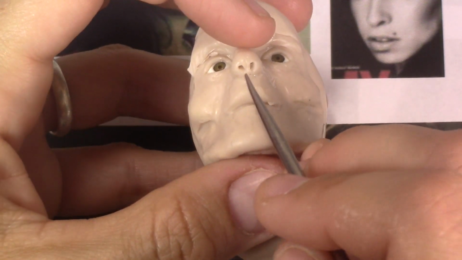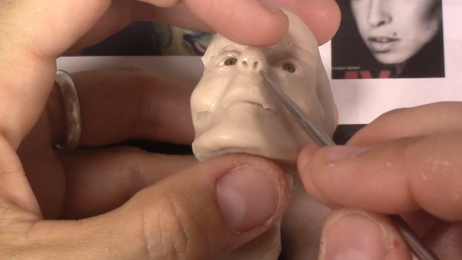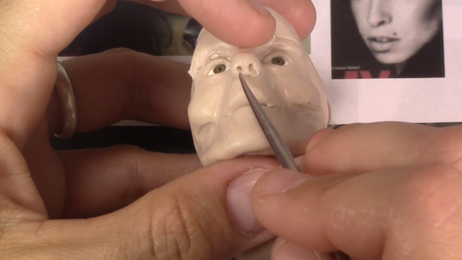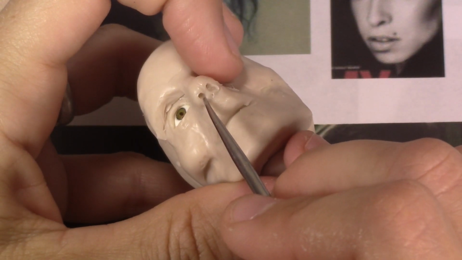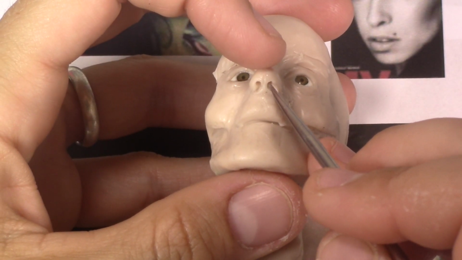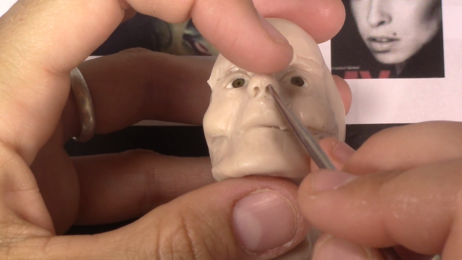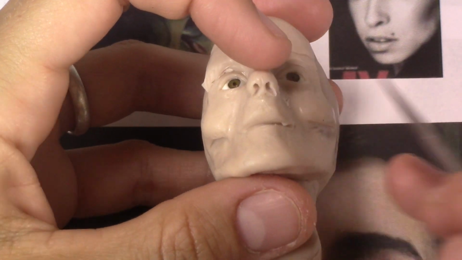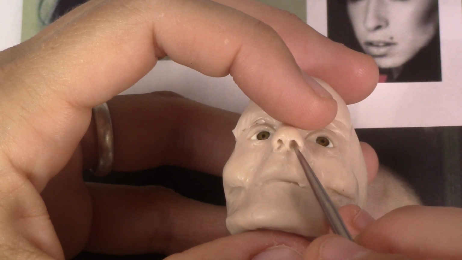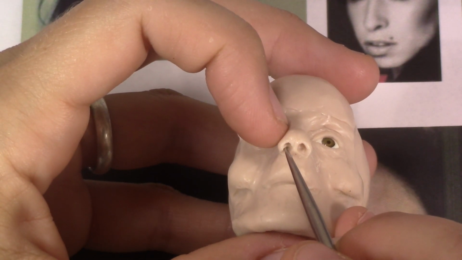Then once I get to the center of it, I start going down and out. It's like a butterfly. Down and out. And then I'm gonna try to open as much as hers. So she has kind of opened.